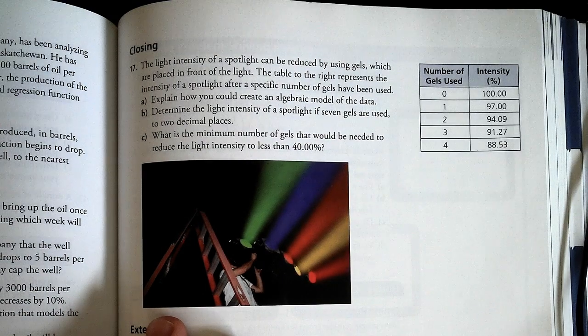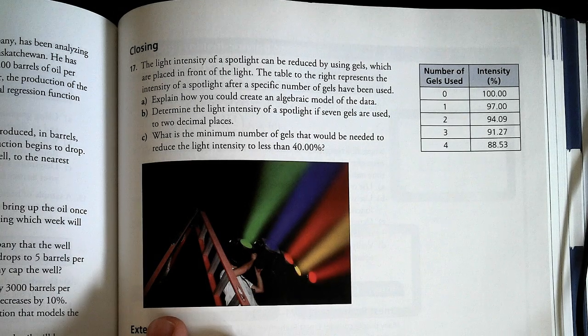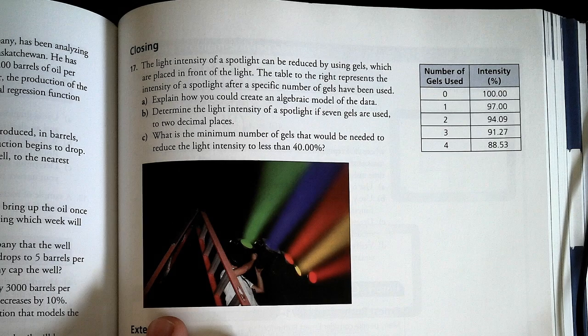So the light intensity of a spotlight can be reduced using gels, which are placed in front of the light. The table to the right represents the intensity of the spotlight after a given number of gels have been used. Explain how you could create an algebraic model of the data. Well, with this, we could say that we are at 100 minus the percent drop for each gel, which looks like it's about 3. Determine the light intensity of a spotlight if 7 gels are used to 2 decimal places, and the minimum number of gels it takes to get down to less than 40%.